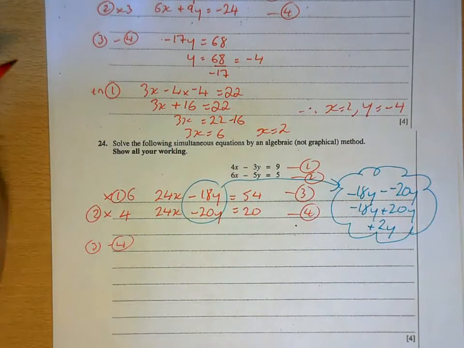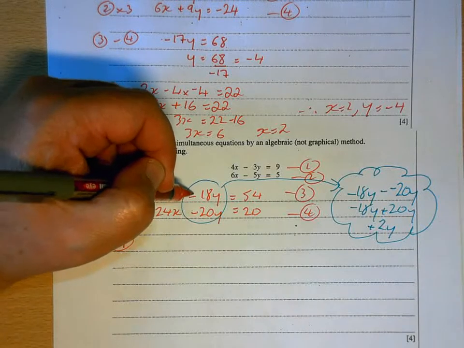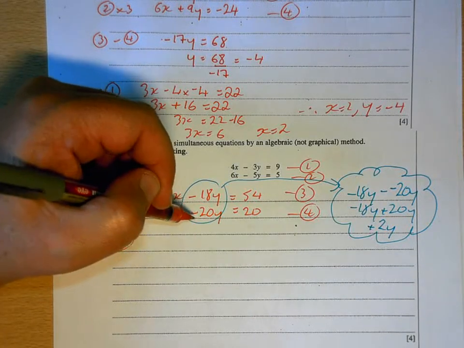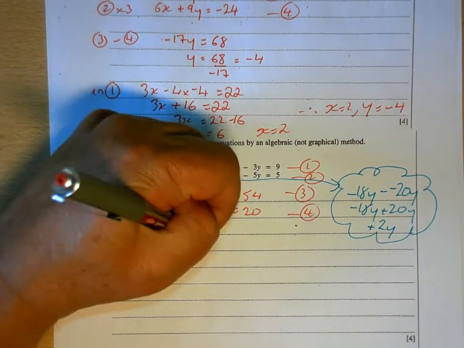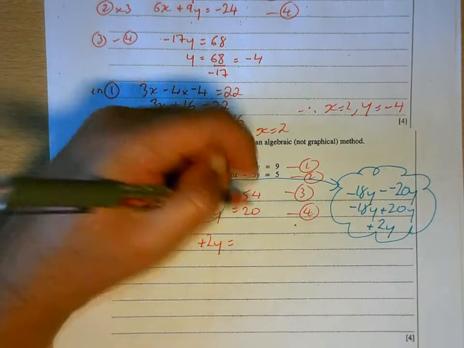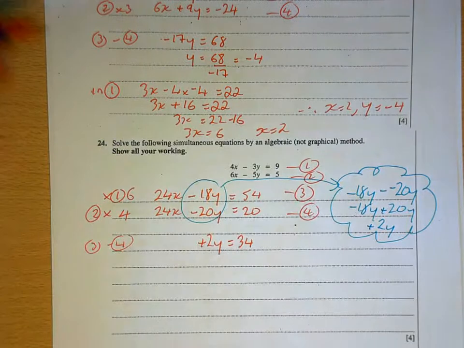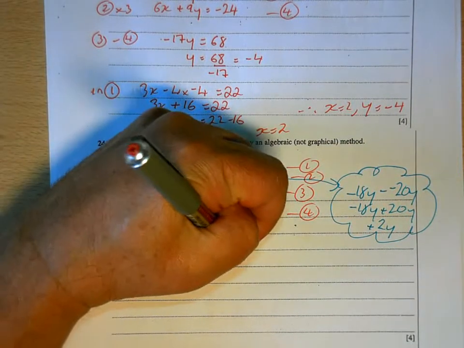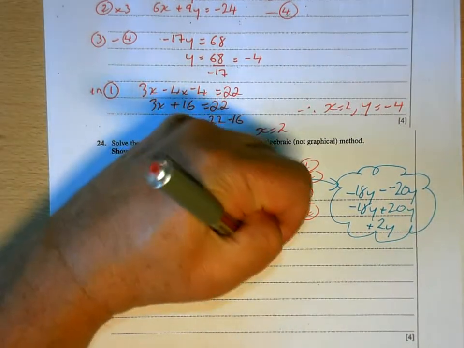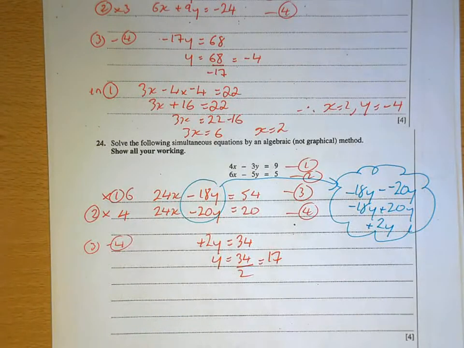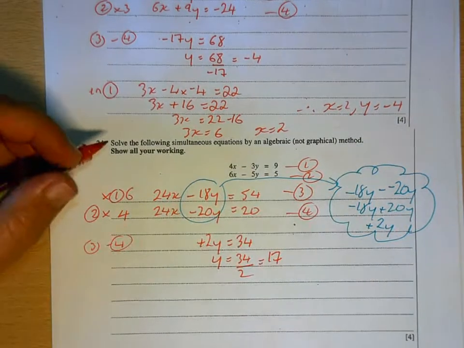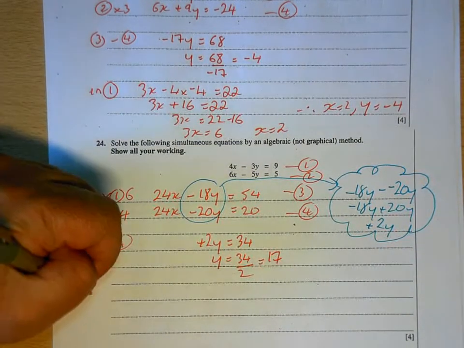So 24x take away 24x is gone. Negative 18, subtract a negative makes it plus 2y equals 54, take away 20, which is 34. So y is 34 divided by 2, which is 17. Put that into number 1.